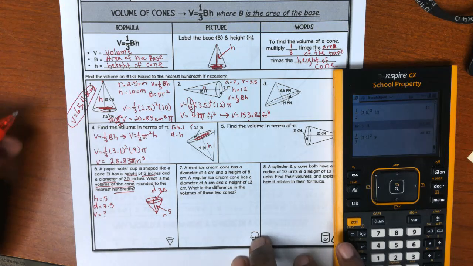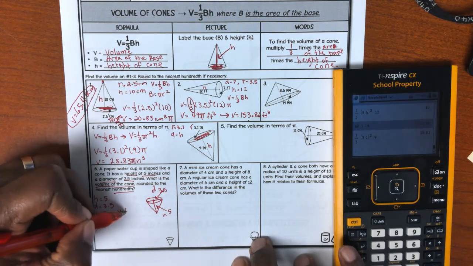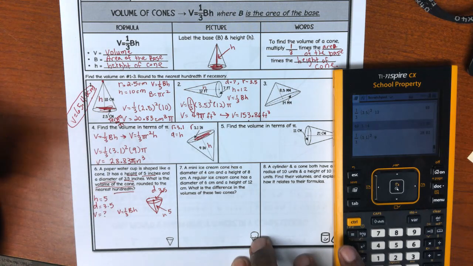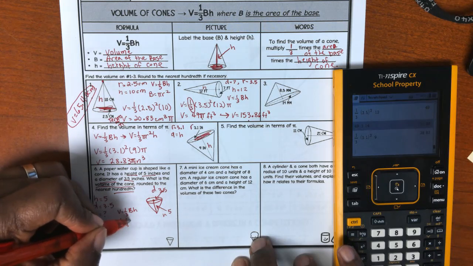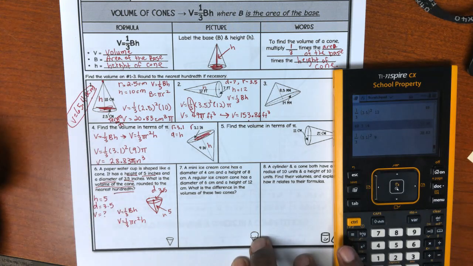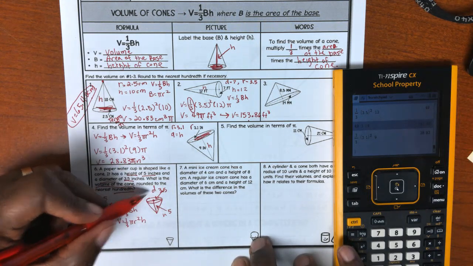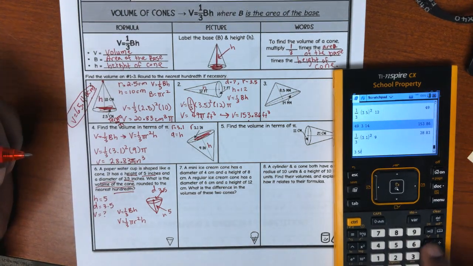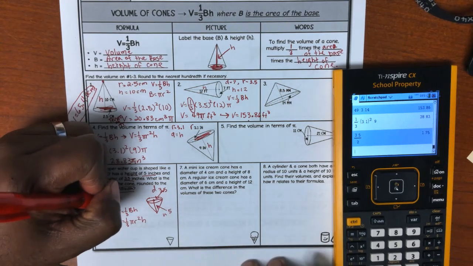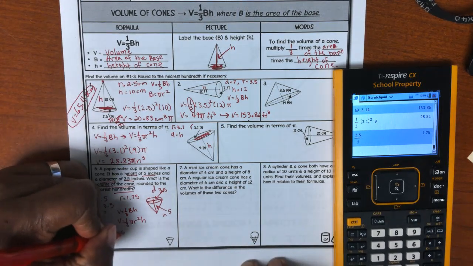So first, what is the formula? Remember, even as teachers, we rush ahead too, so take your time. V equals 1/3 base times height, or area of base times height. From there, we replace B with pi r squared, so 1/3 pi r squared times h, and then we substitute our numbers. This is a d, not an r, so we need to find r by dividing 3.5 by 2. 3.5 divided by 2 is 1.75. So r is 1.75.